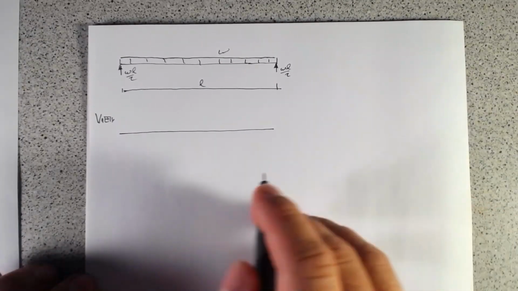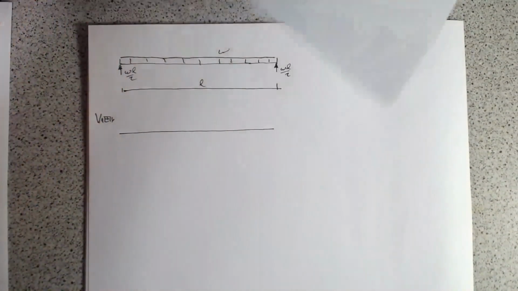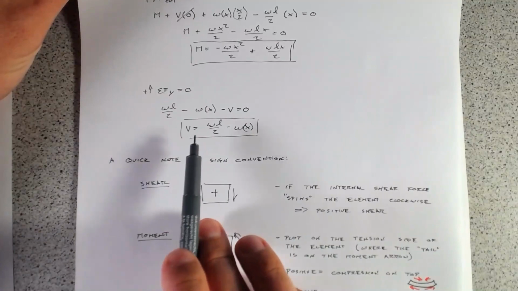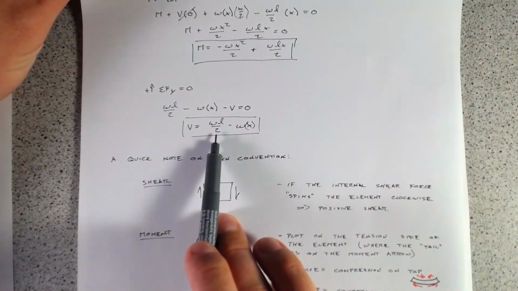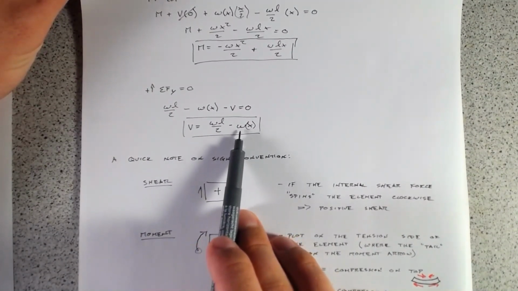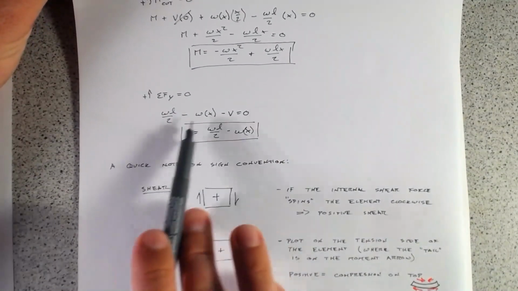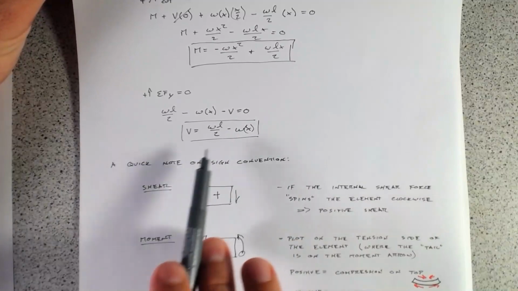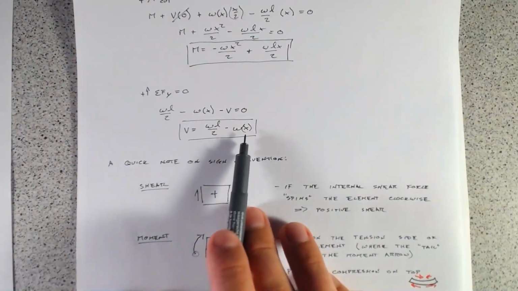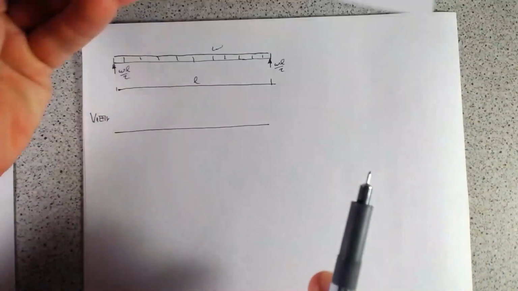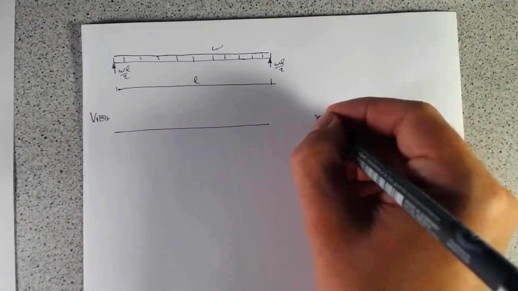And so what do we have? Well, we have an equation for what our shear force should be. It's WL over 2 minus WX. So what we can do is plug in various values of X, and we can find out what that's going to be. So I'll write that over here.